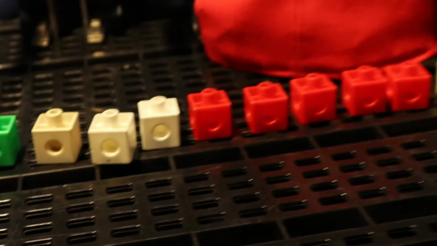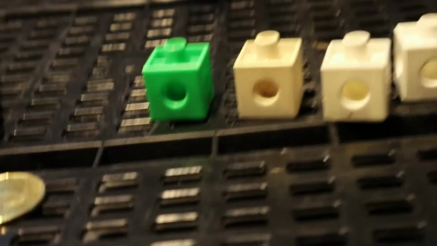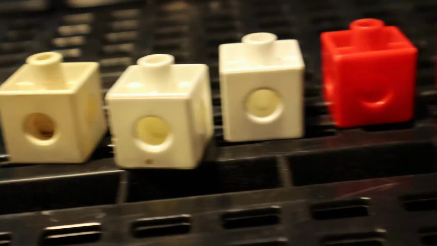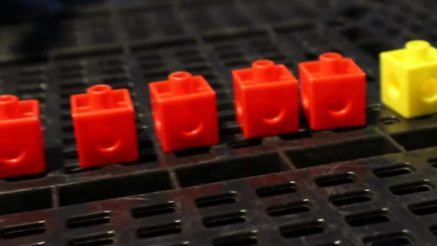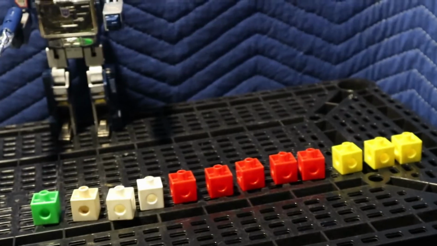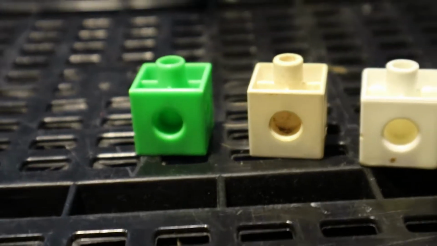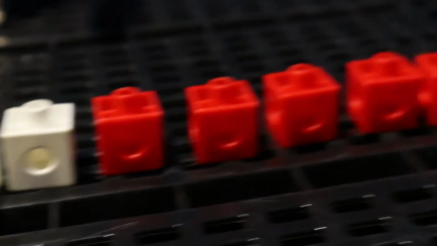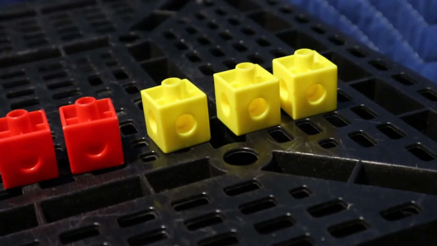All right, I also have a bunch of little blocks here. Let me move this hat out of the way, it's kind of distracting. All right, so I have a total of 1, 2, 3, 4, 5, 6, 7, 8, 9, 10, 11, 12 blocks here, or cubes. Let me see if I can zoom out. All right, so I have 12 in total, and I have 1 green one, 3 white ones, 1, 2, 3, 4, 5 red ones, and 3 yellow.